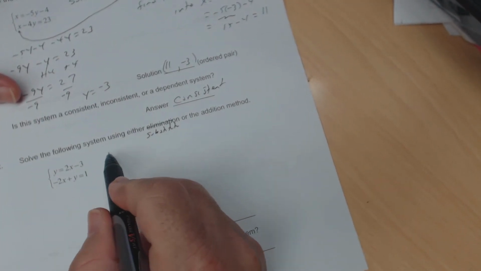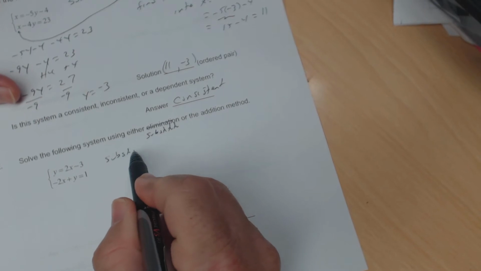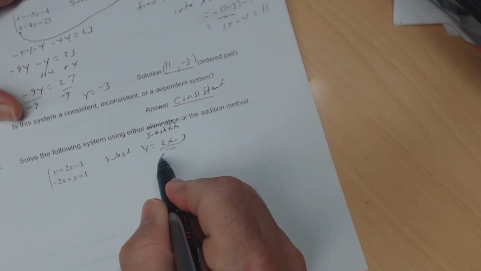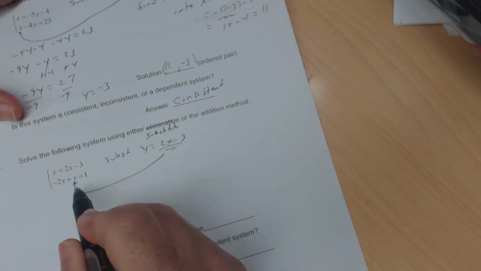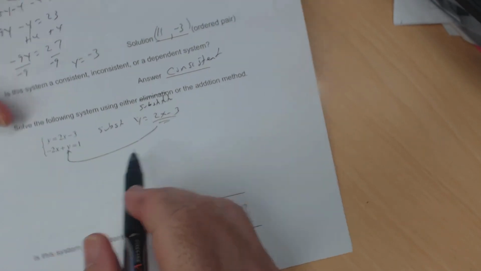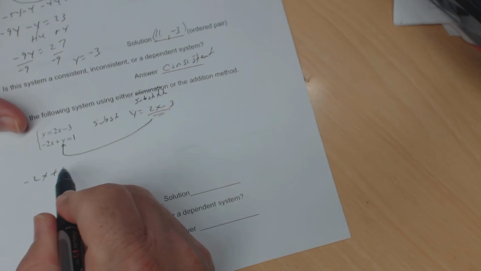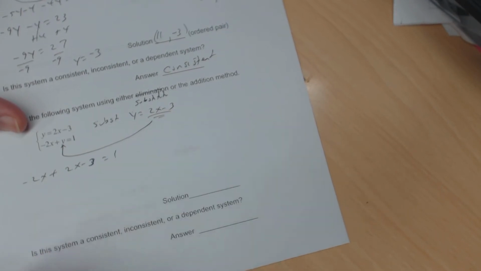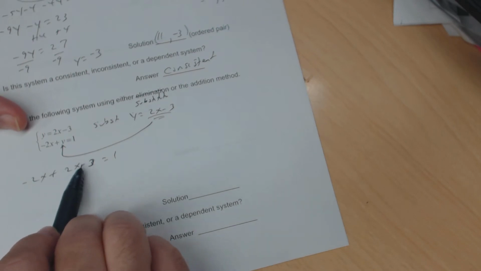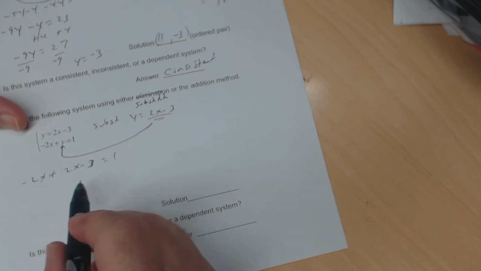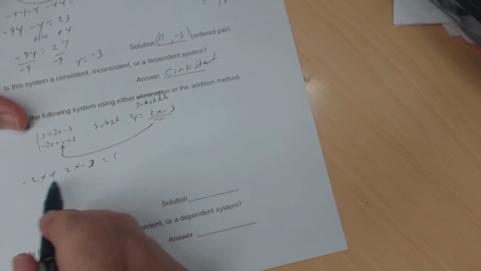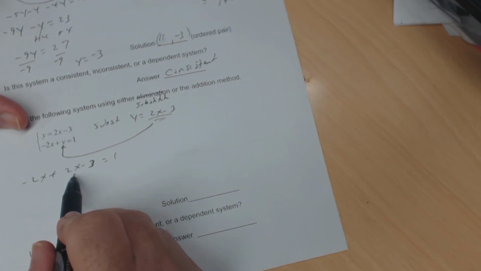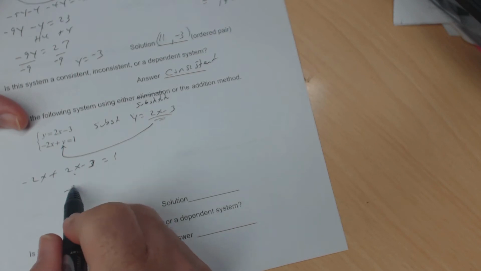So we're going to substitute y equal 2x minus 3. We're going to substitute this expression into the other equation where we see the variable y. So I get negative 2x plus y, y is 2x minus 3, equal 1. Now I'll solve this equation because I just have x left. Negative 2x and a positive 2x is 0. 0 minus 3 is a negative 3.